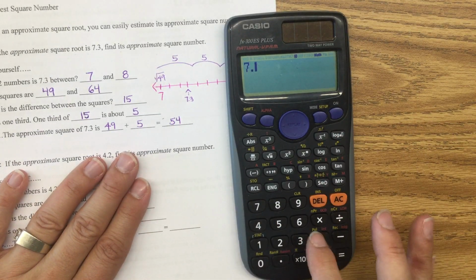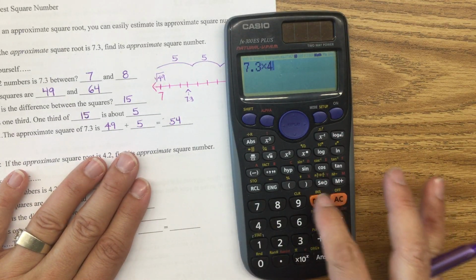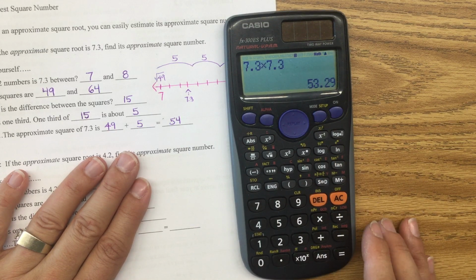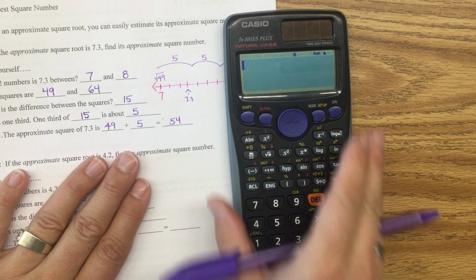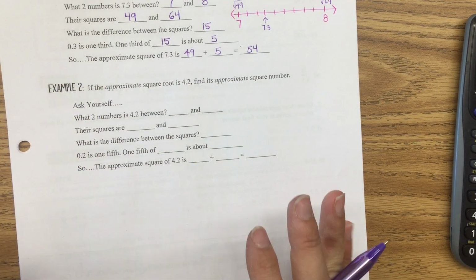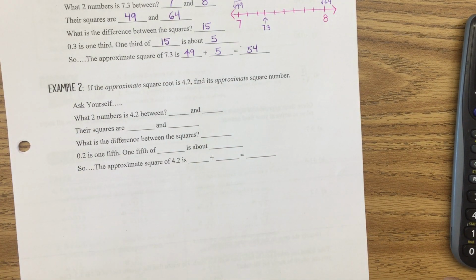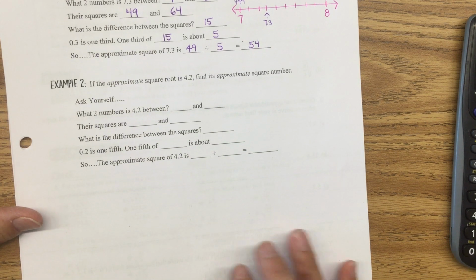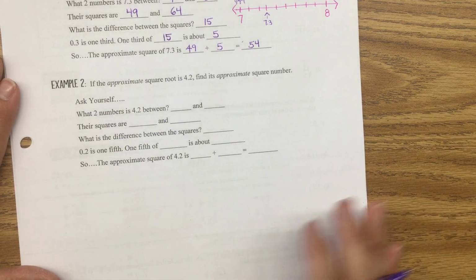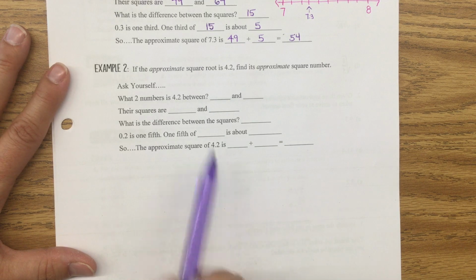Okay, and we could check it out and see 7.3 times 7.3. Oh, 53.29. That's not bad. So the important thing about this is we're trying to do this without using our calculator at all. That's what we want to get comfortable with. Okay. So let's do this next one as well.